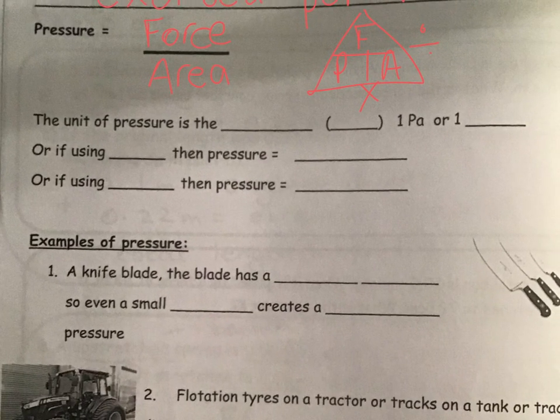So the unit of pressure is called the Pascal, after the scientist Pascal, and it's abbreviated to Pa. So that's 1 Pa, or what we would use is the newtons, which is the unit of force, per meter squared. Okay, so you can use either, they can be interchanged. Most likely we'll see this one. Okay, so the newtons per meter squared.